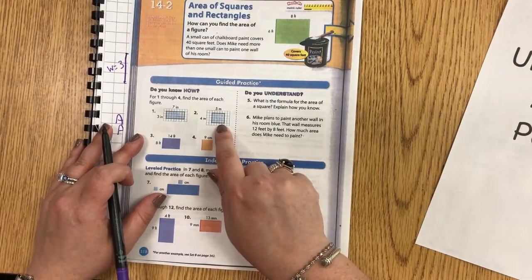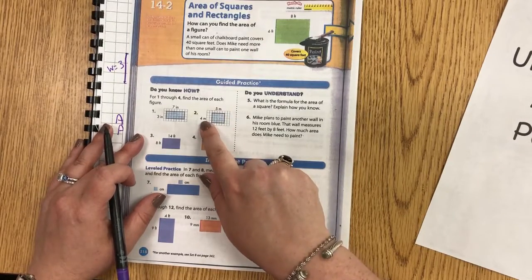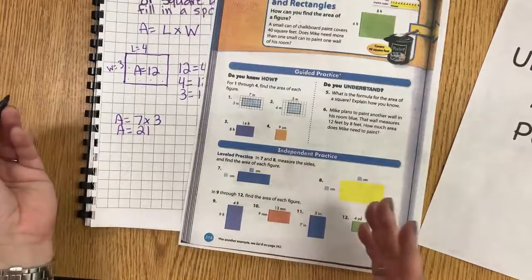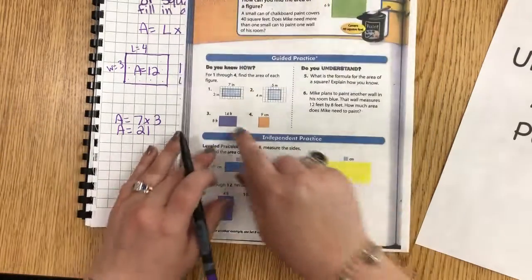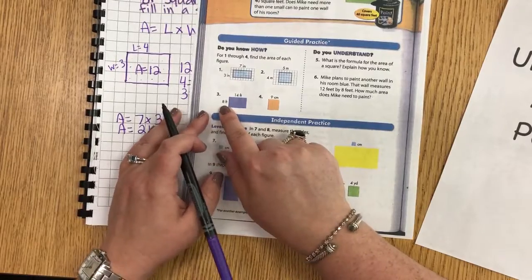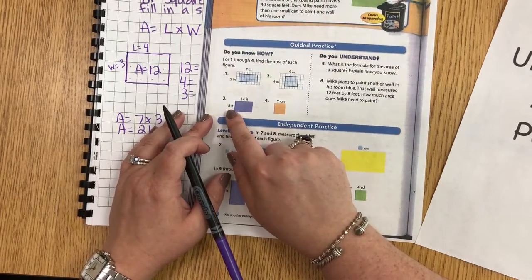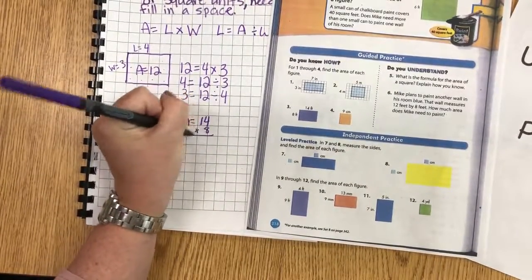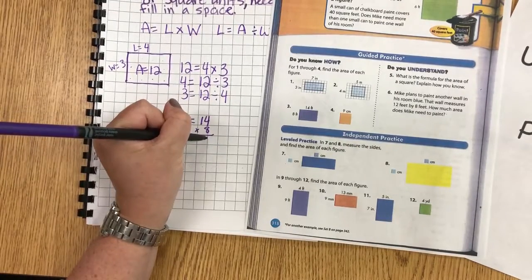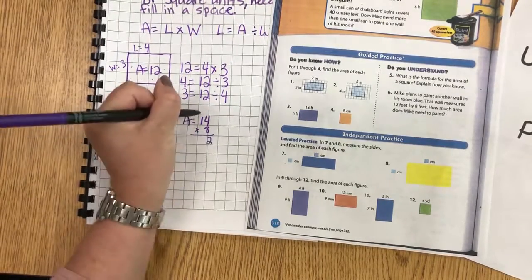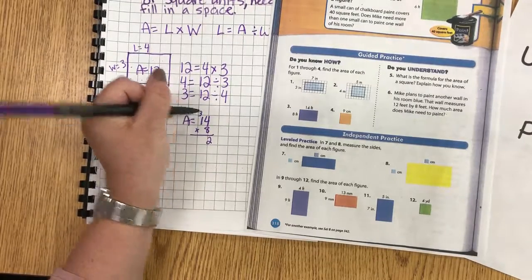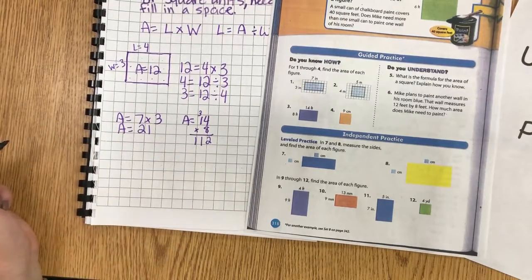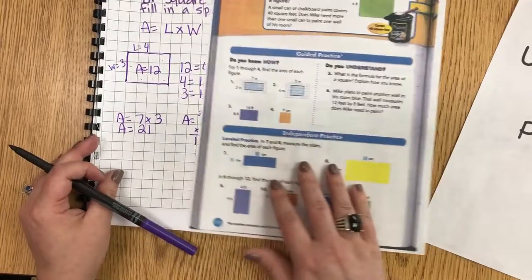What about this little guy? It's almost a square, but it's not quite. It's 5 by 4. 5 by 4 literally means 5 times 4, right? So the area for that is 20. What about 14 times 8? Ooh, that might take a little bit more brain power there. 14 times 8. So area equals 14 times 8. What's 8 times 4? 32. And then 8 times 1 plus 3? 112 is the area for that, for this little rectangle here.